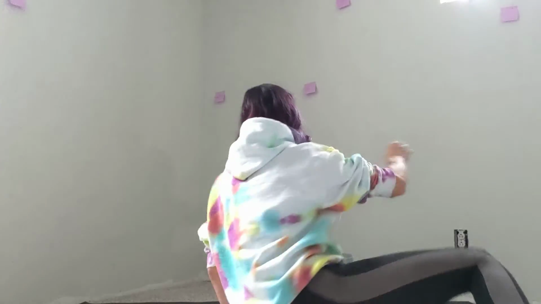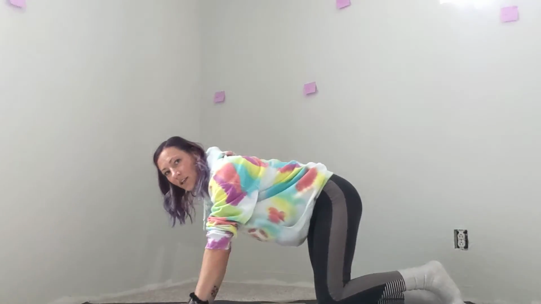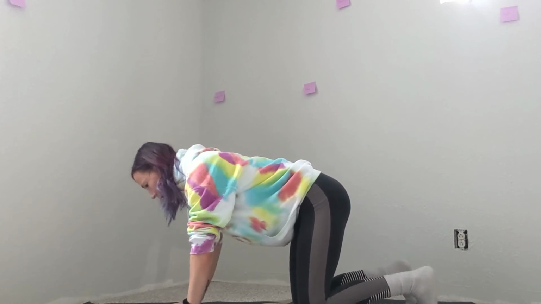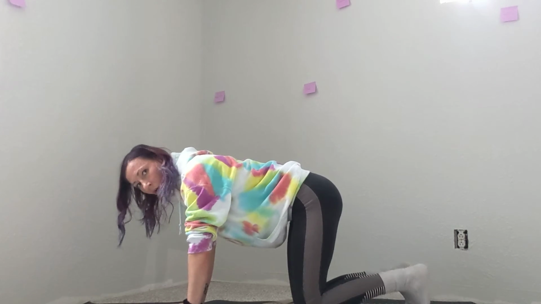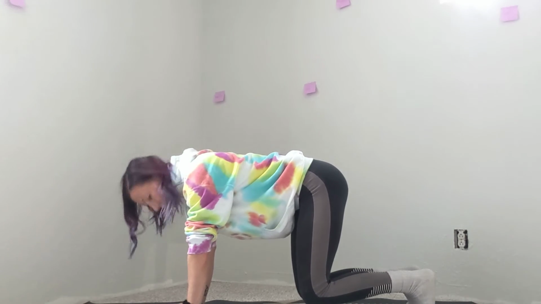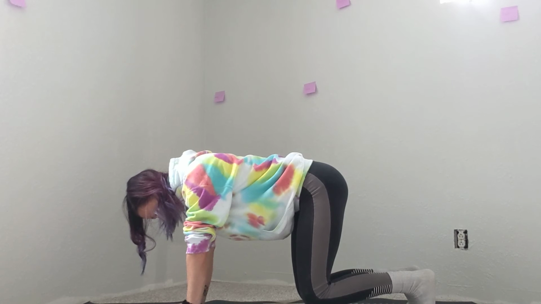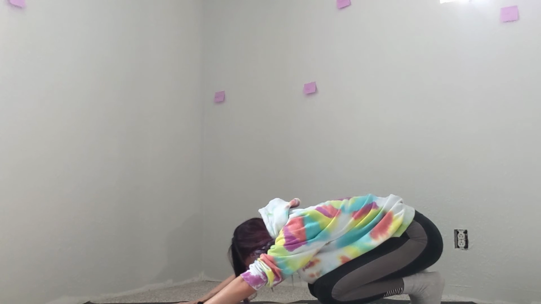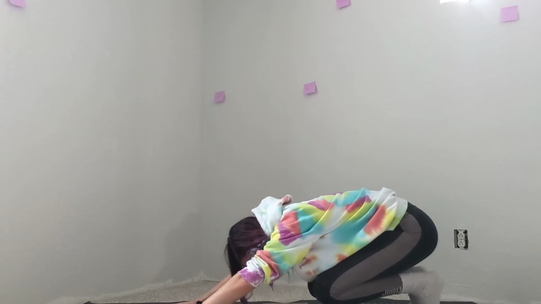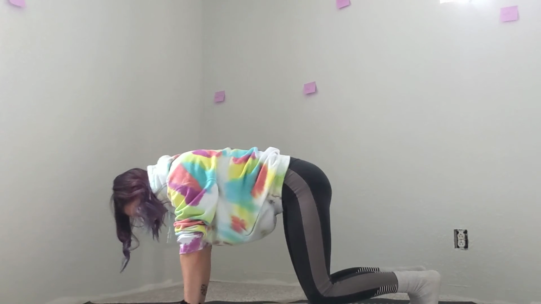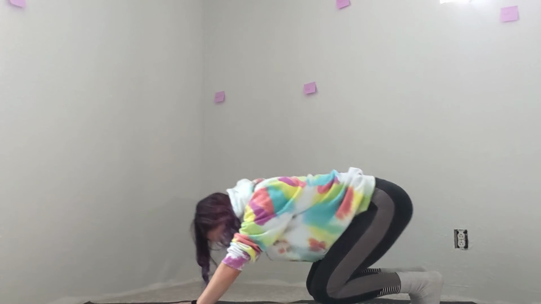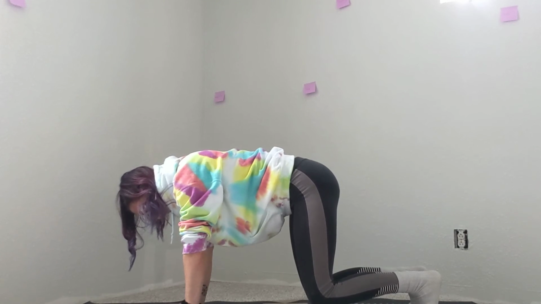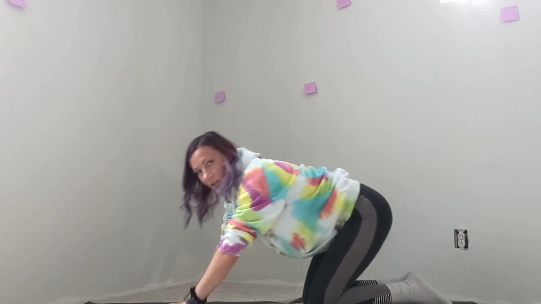So the first one, and I don't really have a technical name for any of these, but this first one, you start in a tabletop position, firm down through your hands and engage your core, tuck your toes under, and then you're just gonna barely lift your knees up off the ground. And you're gonna just lean back, keeping your knees off the ground and taking your hips all the way back, and then just hinging back to tabletop. So hinging the hips down and then back into tabletop. So that's one of the exercises.